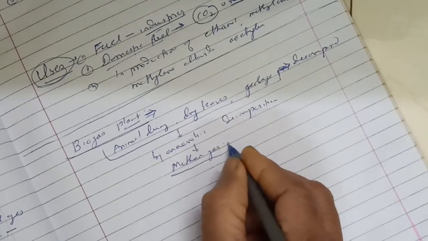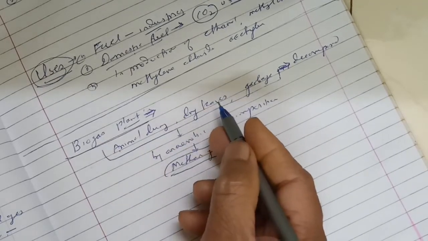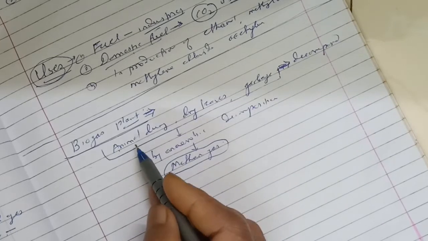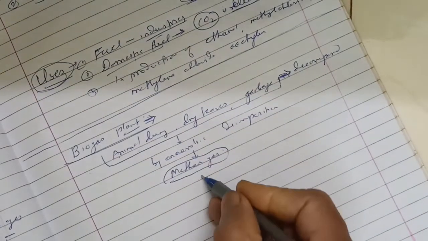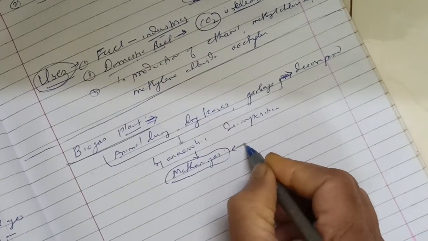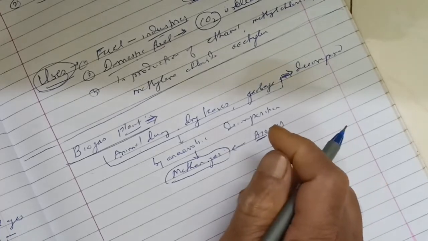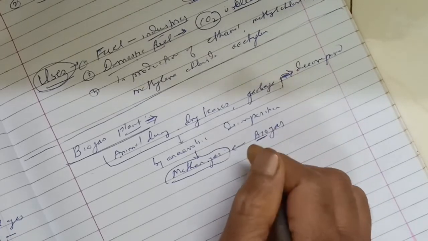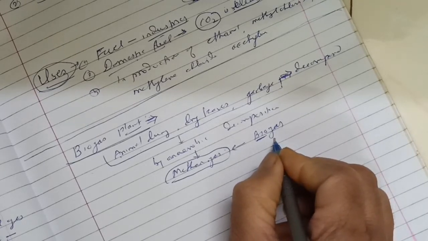This methane gas is produced from animal dung, leaves, or garbage, which are the remains of living things. So from living things, this gas is produced. That's why this gas is called biogas. Bio means living things. It is a very cheap fuel used as cooking gas.